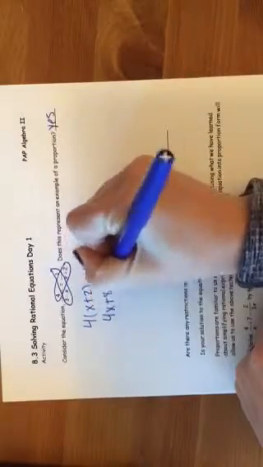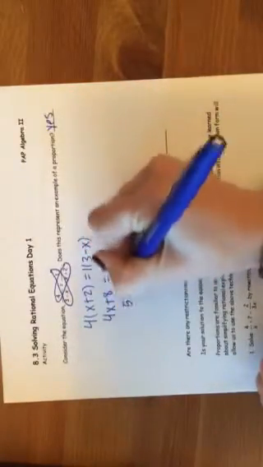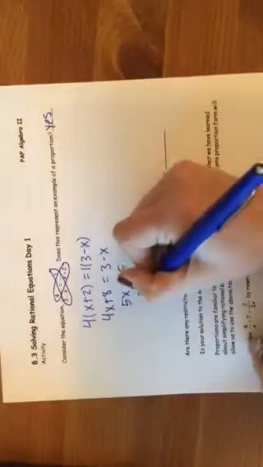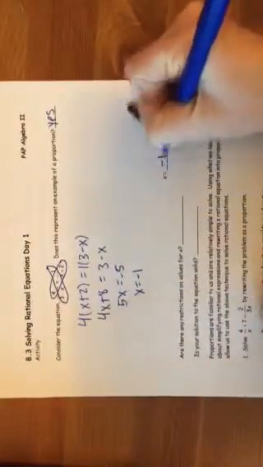So I distribute: 4x plus 8 equals 3 minus x. Solve for x. 5x equals negative 5. I just moved over the minus x, moved over the 8, and so I get that x equals negative 1. So what was my solution? x equals negative 1.